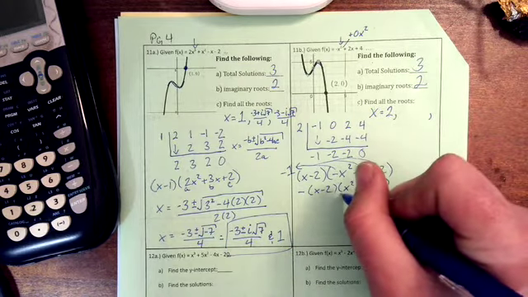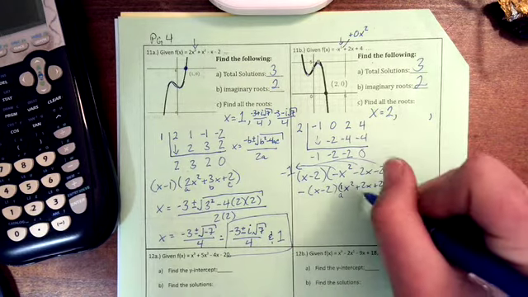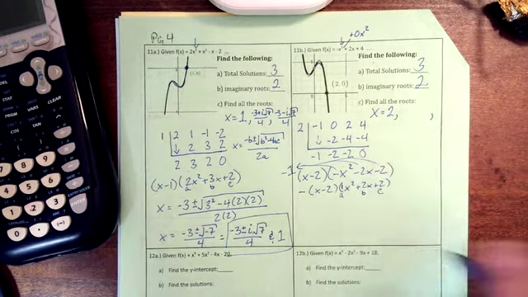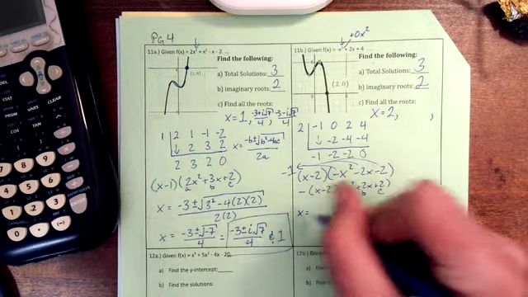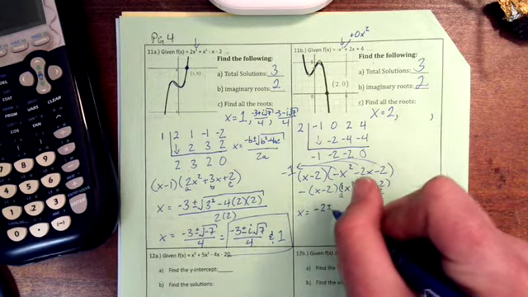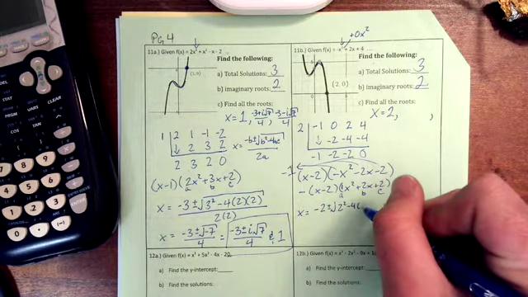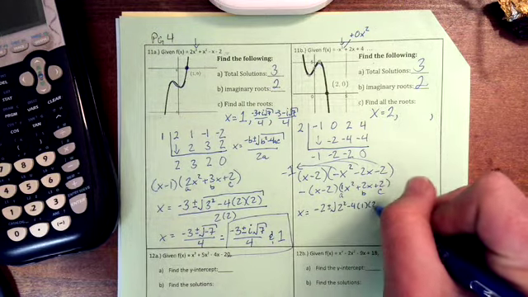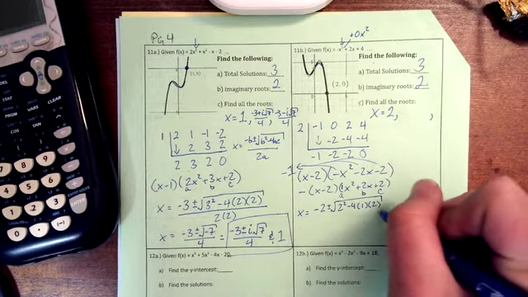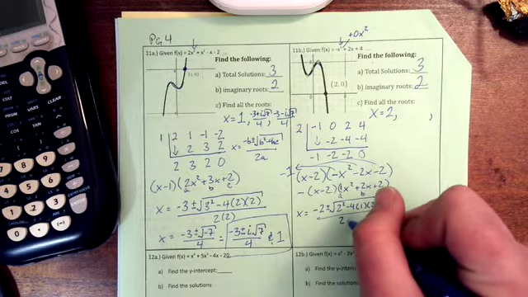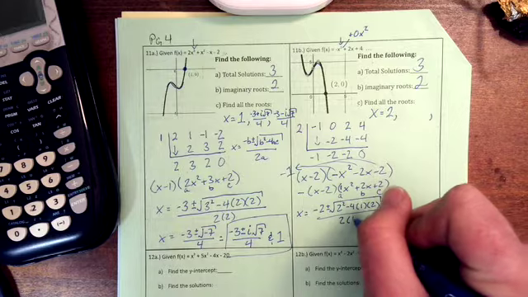Again, looking at our a of an invisible 1, our b of 2, and our c of 2. So x equals negative b plus or minus the radical of b squared minus 4 times a times c, all that divided by 2 times a.